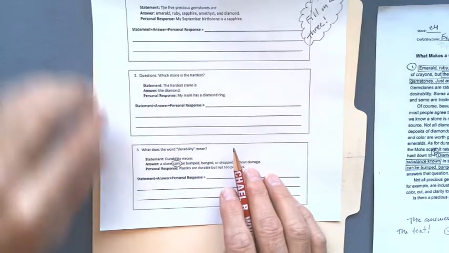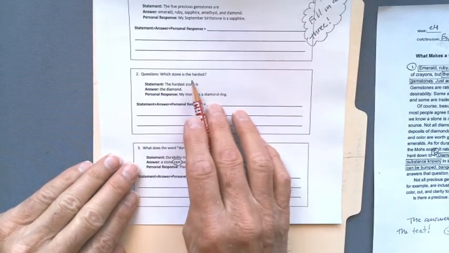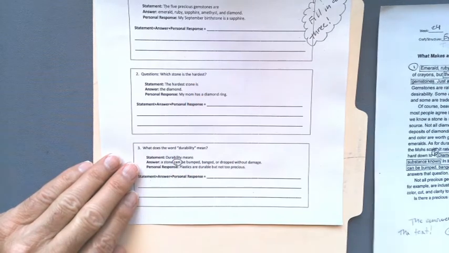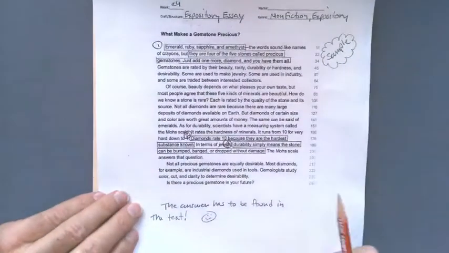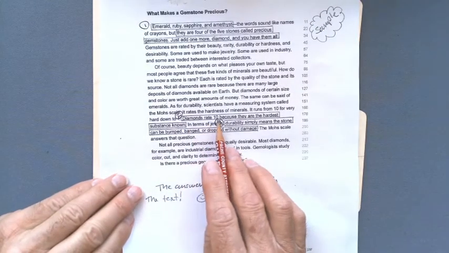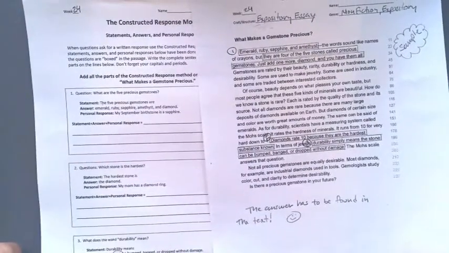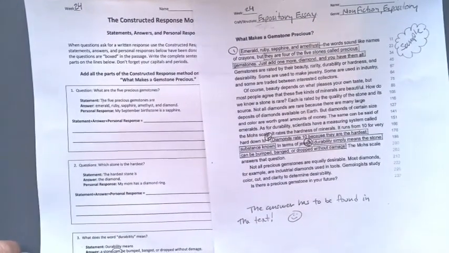Same thing for number 2 and number 3. Which stone is hardest? Now, the answer for which stone is hardest is number 2 here. Diamonds rate 10 because they are the hardest substance known. So everything for the constructed response has been done for you on these 2 pages.